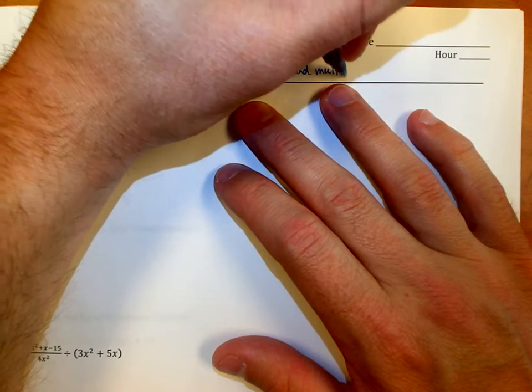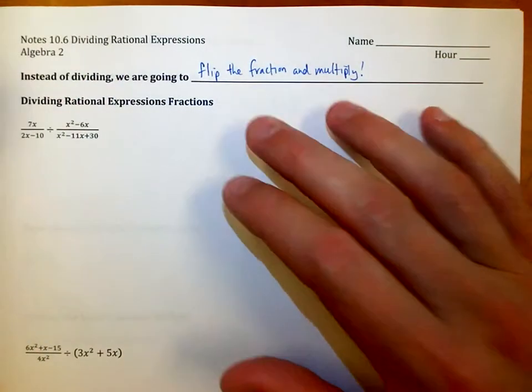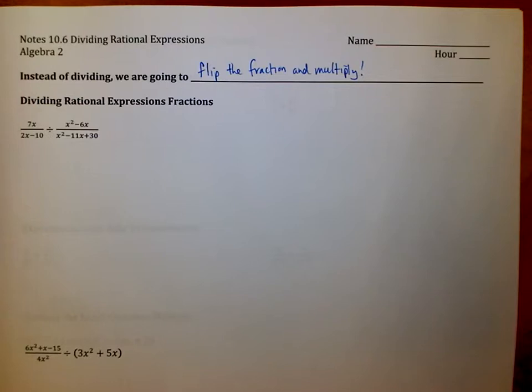If you can simply remember that whenever we see the division sign, we're just going to flip the fraction and multiply, then you'd be absolutely fine, because it's a repeat of yesterday's homework.